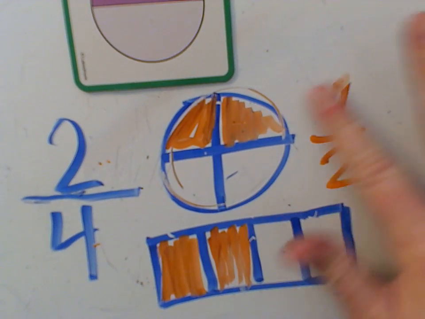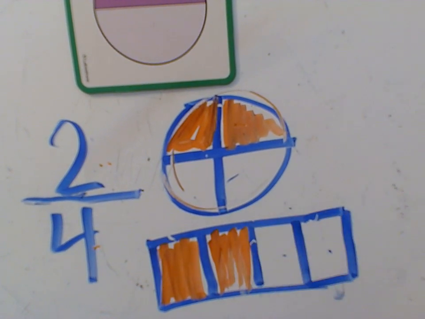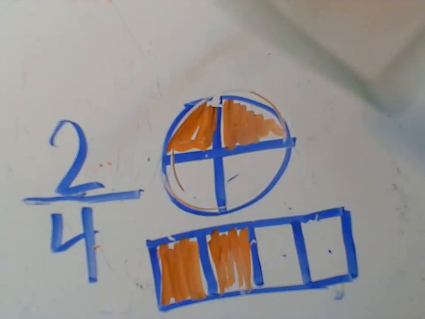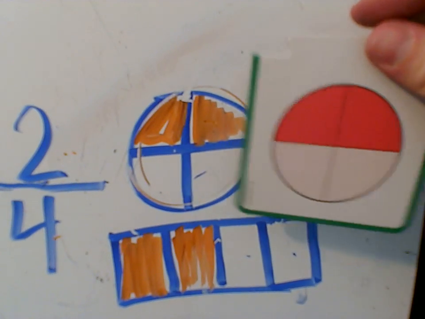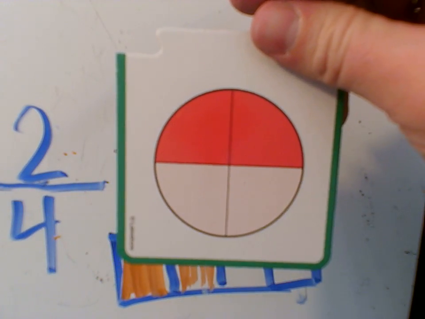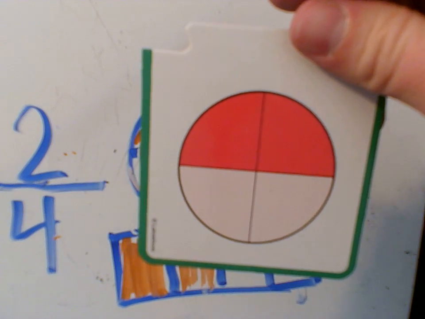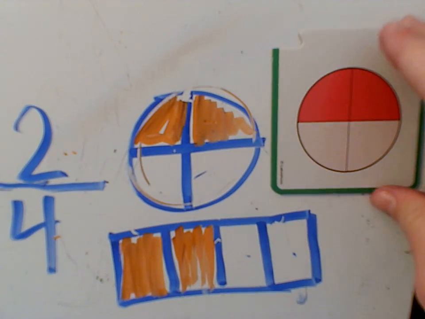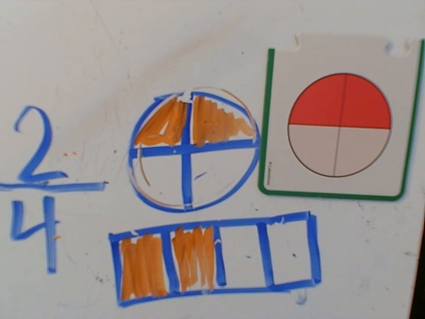Let's keep building our fraction. So now we have 2/4, right? Here is a better look at what 2/4 means, or 1/2, like I just said. Okay, so what would happen if I shaded in another equal part?